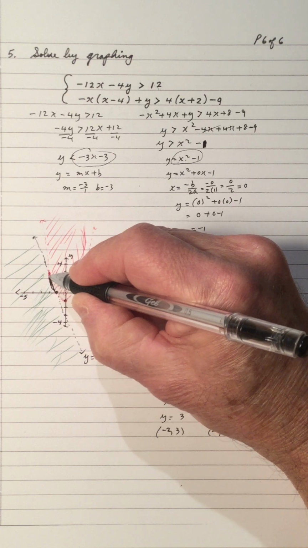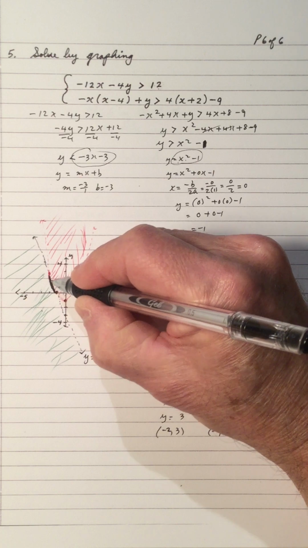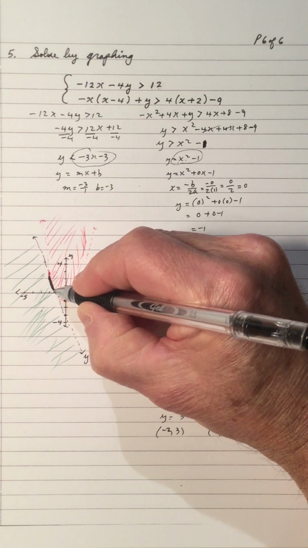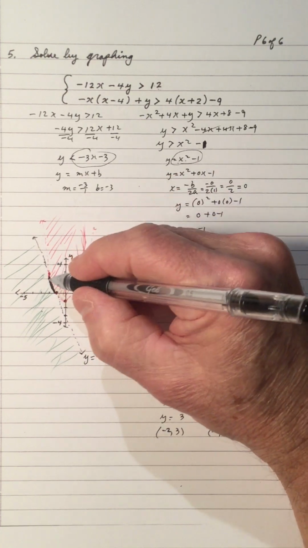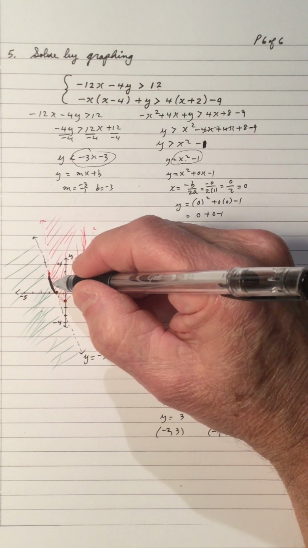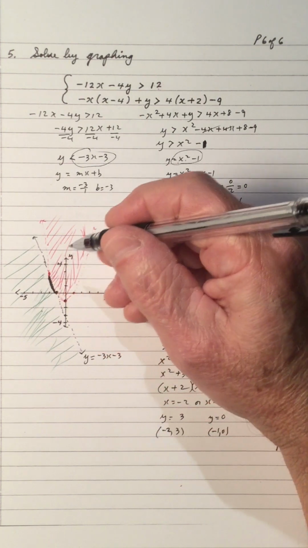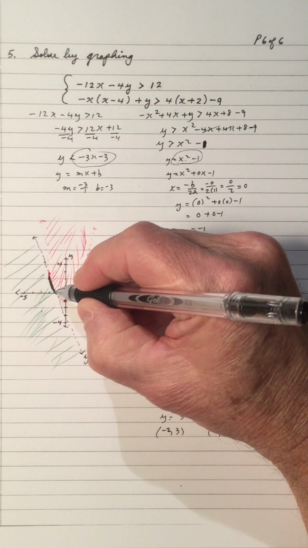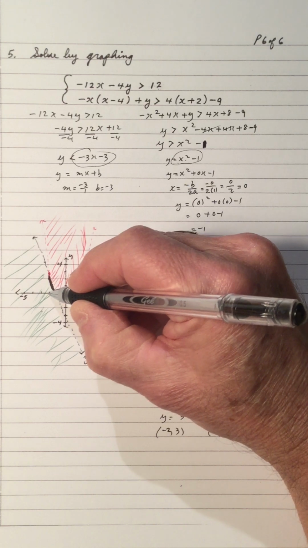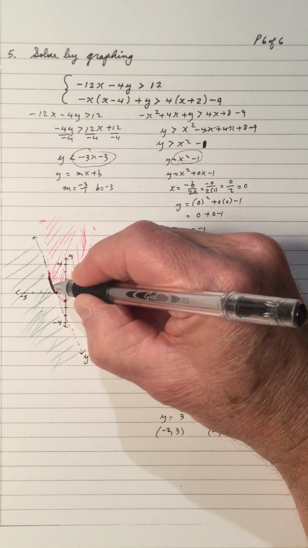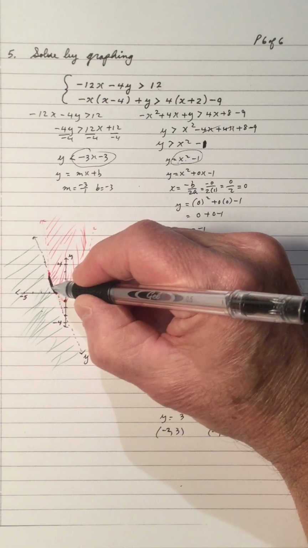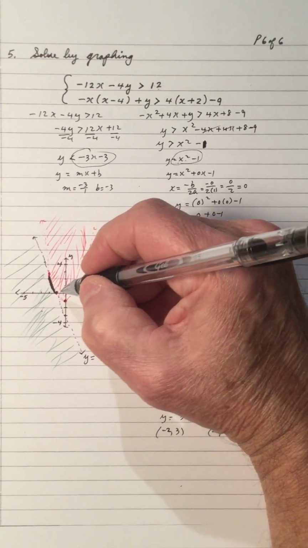I'm trying to make it dark. There it is. You can't say the solutions are all the points that fit between negative 1 and 2, but you can't name them all.